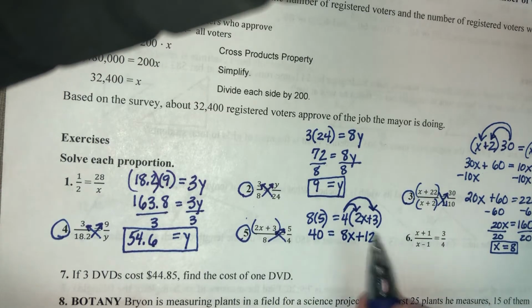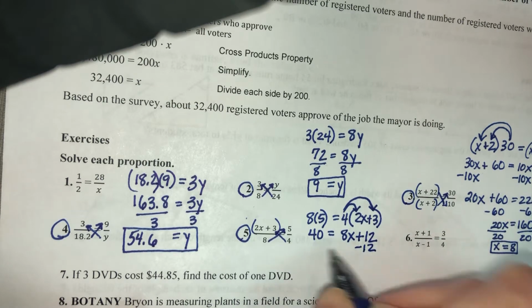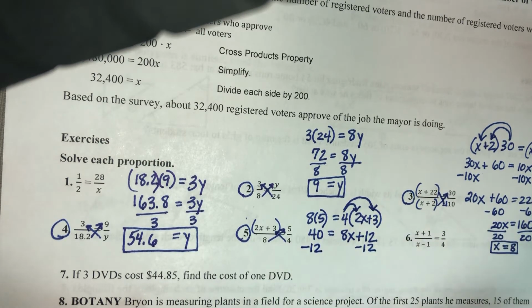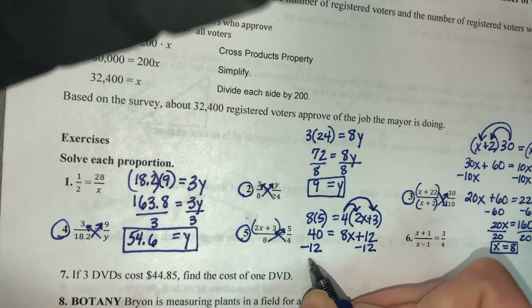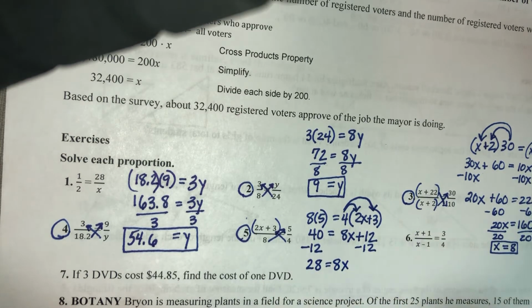And now I want to get x by itself, so first I'm going to subtract 12 on both sides. 40 minus 12 is 28. That equals 8x. And then we have to divide by 8 on both sides. 8 does not divide evenly into 28. That x is going to equal 3.5.